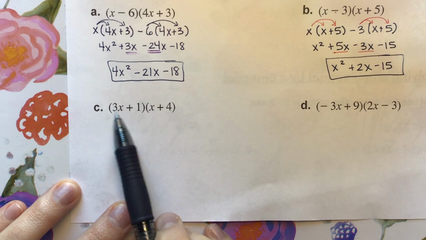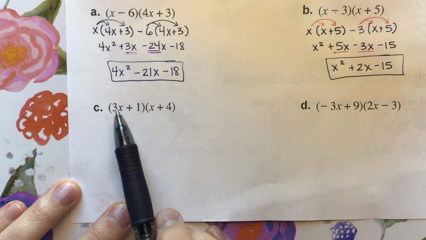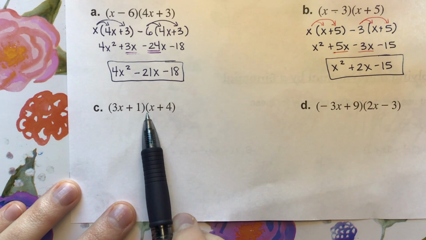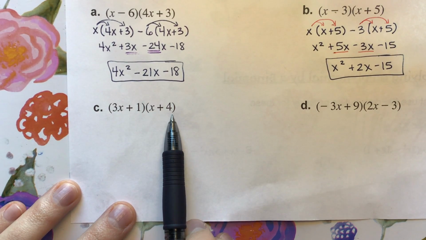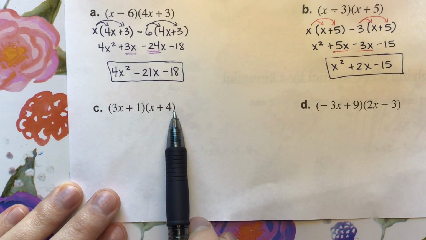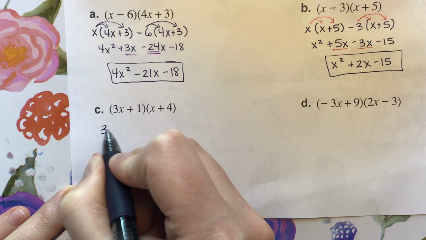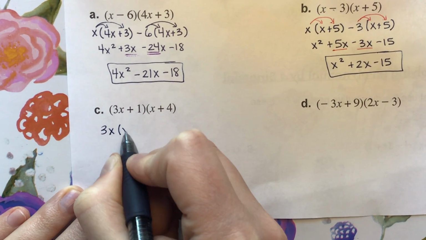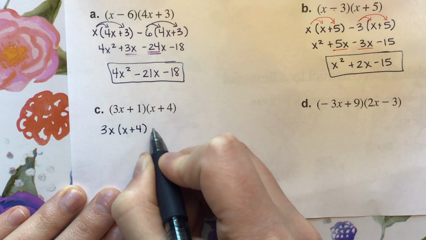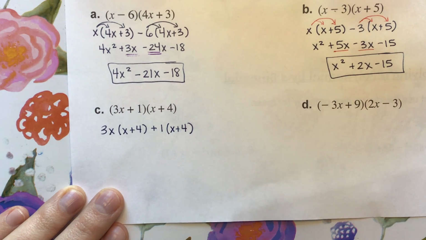Don't let this 3x throw you off. It's okay that there's a number in front of it. I'm still taking 3x and multiplying it by the second set of parentheses, and I'm still taking the 1 and multiplying it by the second set of parentheses. So let's rewrite that. I'm going to have 3x times x plus 4 plus 1 times x plus 4. Now I'm ready to distribute.